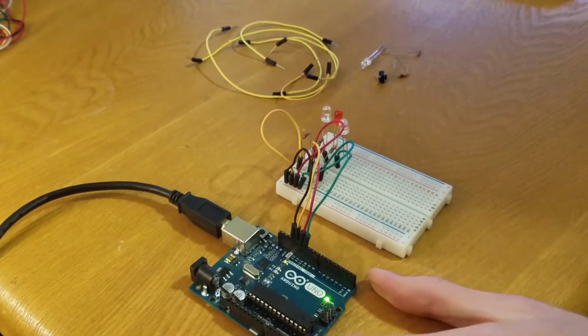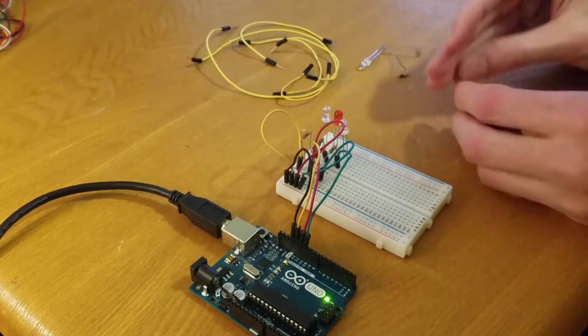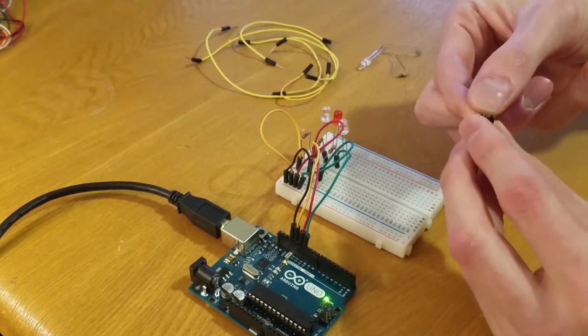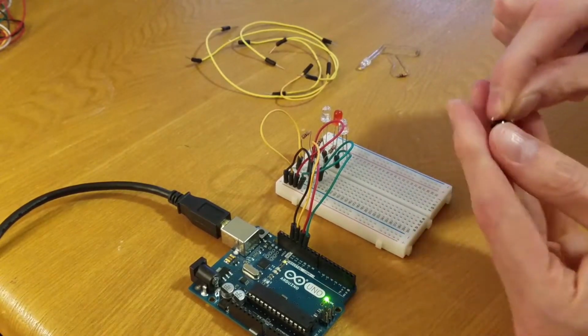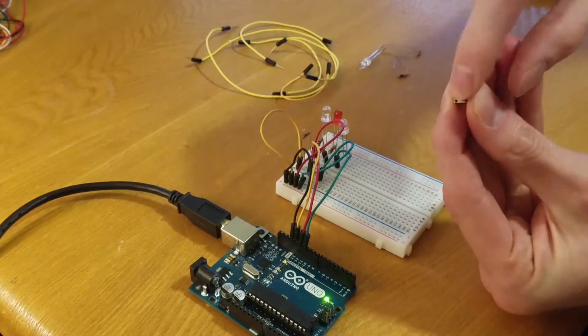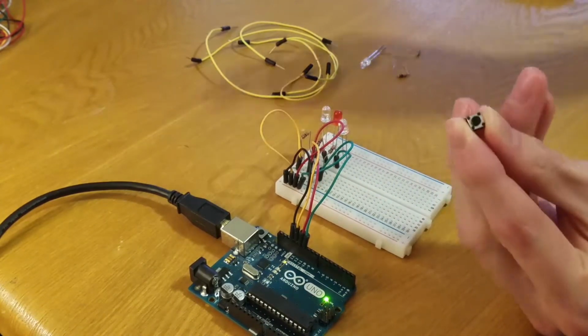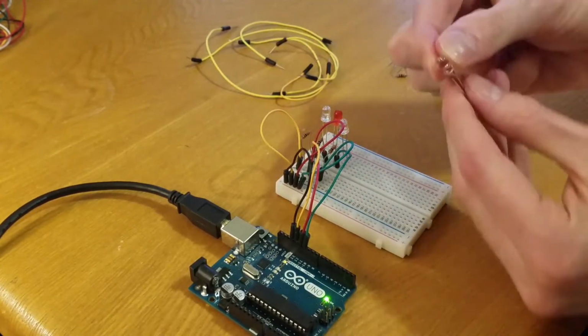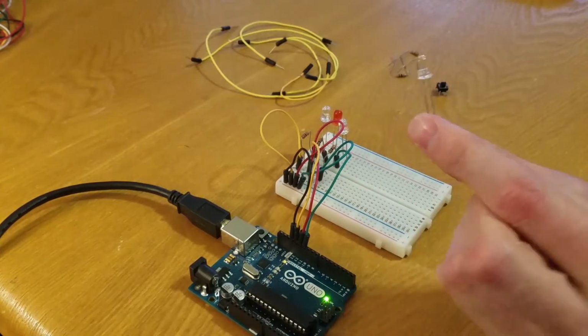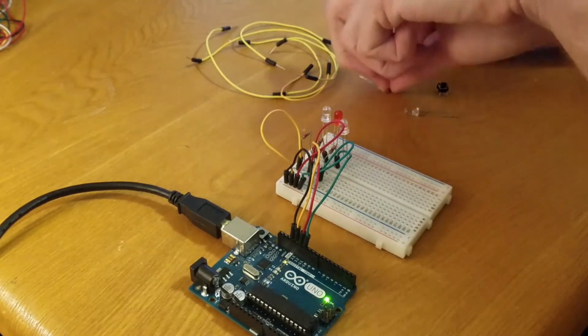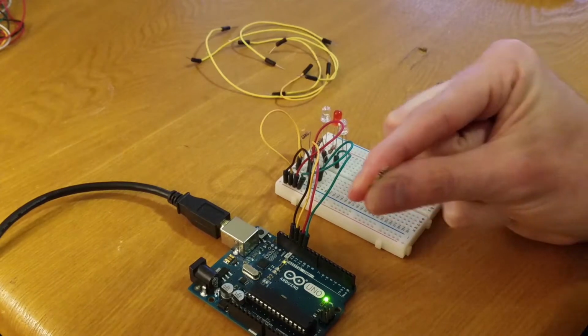So what I need for my button press is an actual button, so it looks kind of like a hex bug type thing. Okay, it presses down like a button. It's a very small button. I need an LED. There's my LED, and then I need 2 resistors.